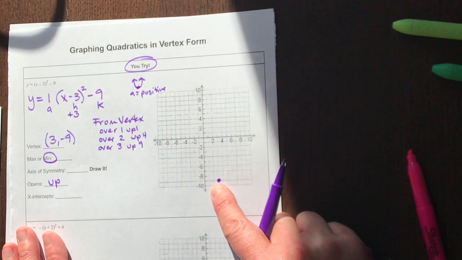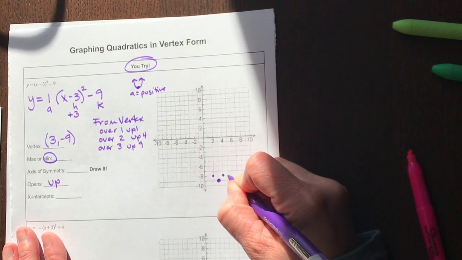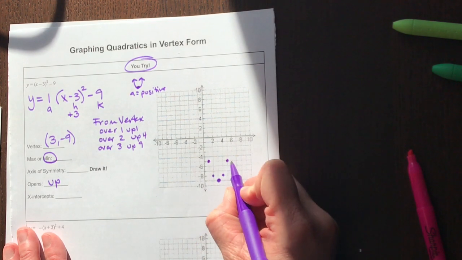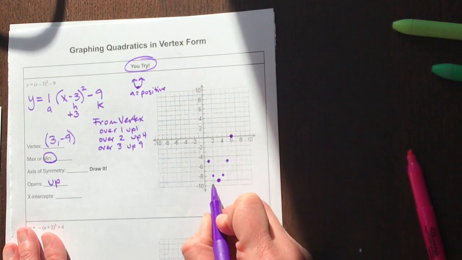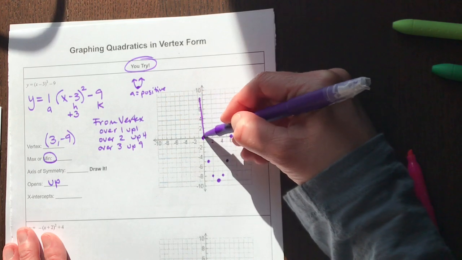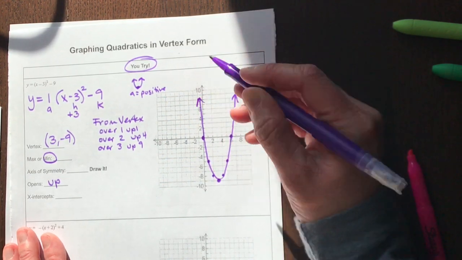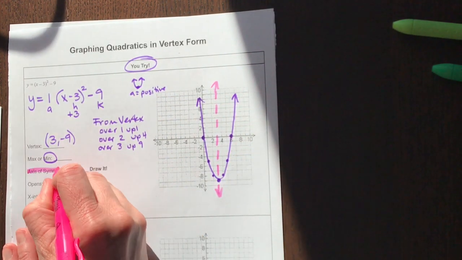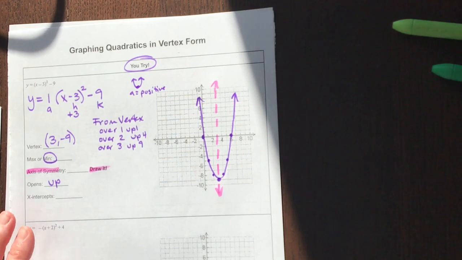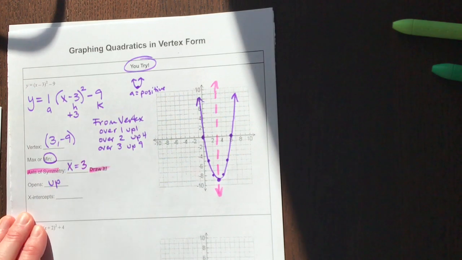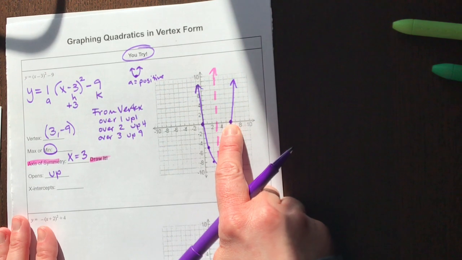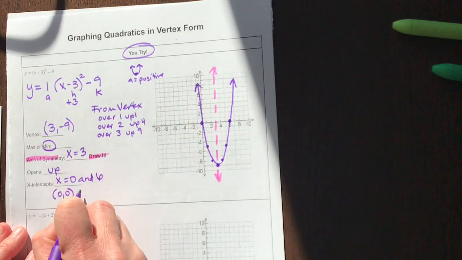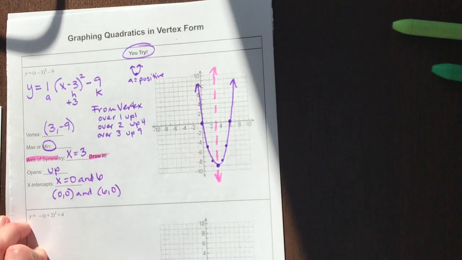So from my vertex, I'm going to go in each direction over 1 and up 1, and then over 2, up 4: 1, 2, 3, 4, and then over 3, up 9: 1, 2, 3, 4, 5, 6, 7, 8, 9. Connect these with a smooth, curvy U shape, and then don't forget that right in the middle, going through that vertex, is going to be a vertical line called the axis of symmetry that cuts your picture right in half. So that axis of symmetry has the same x value as our vertex, so it's the vertical line at x = 3. And the 2 points that cross through my x-axis here are going to be the points 0 and 6. If you wanted to, you could write it (0, 0) and (6, 0), but I think it's perfectly fine to just write 0 and 6.